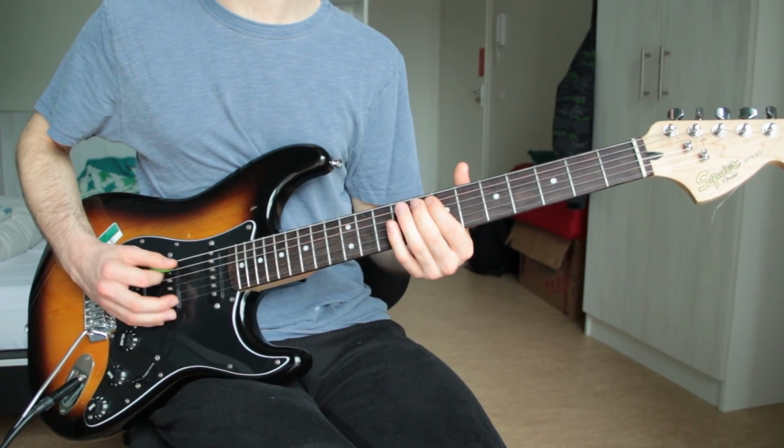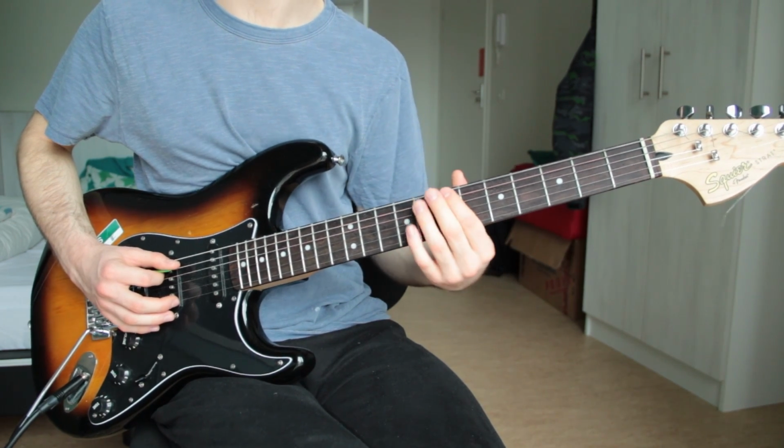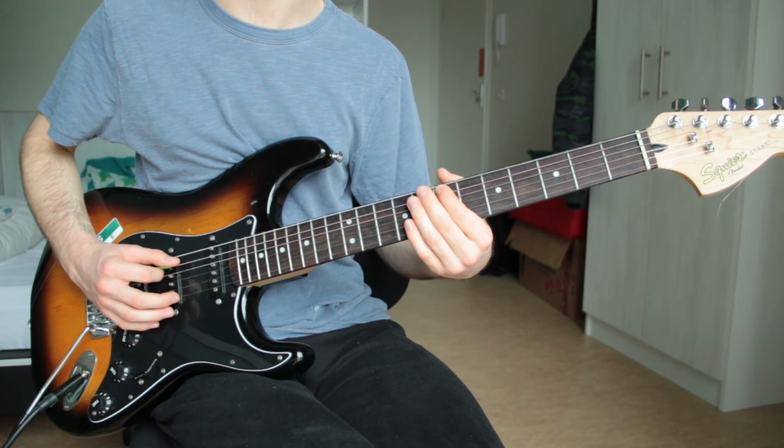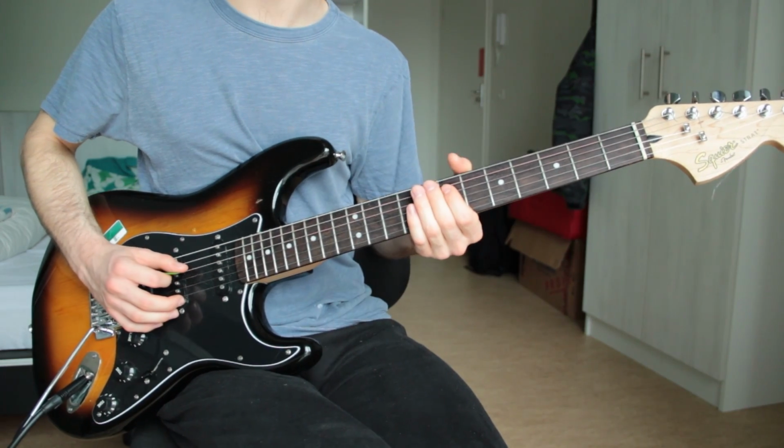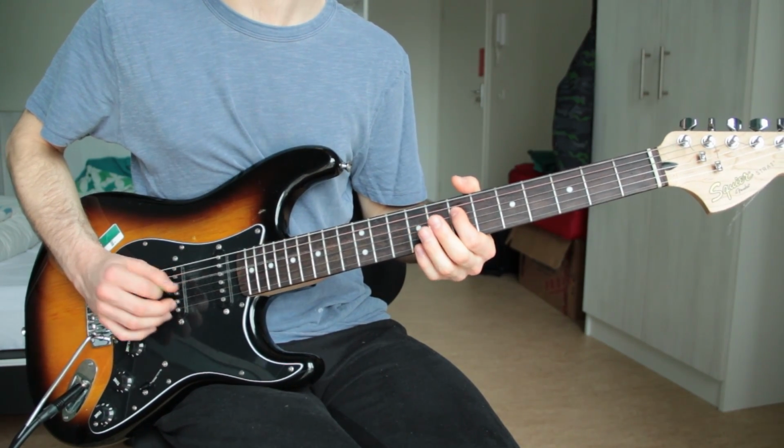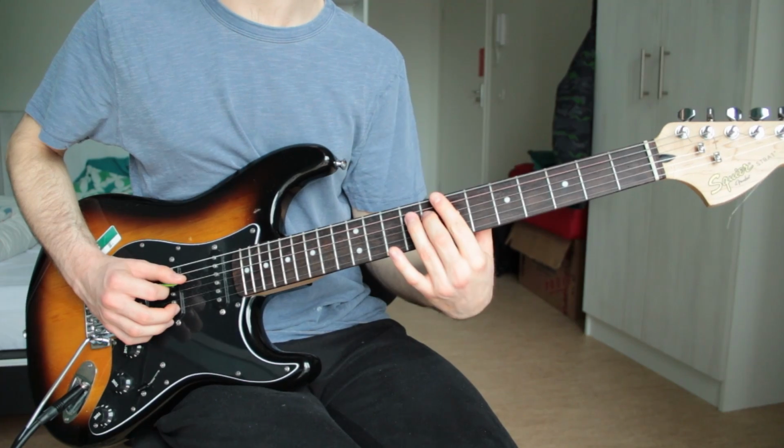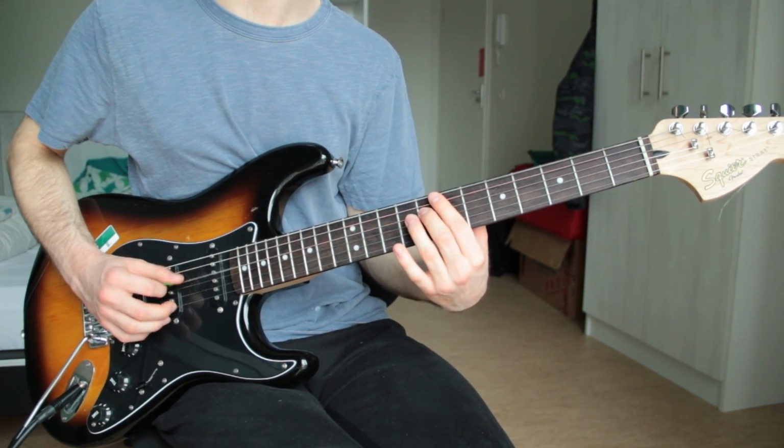So the root is moving down a half step to E, the major third of C7, and then A, the major third of F7, is moving up a half step to B flat, the flat 7 of C7.